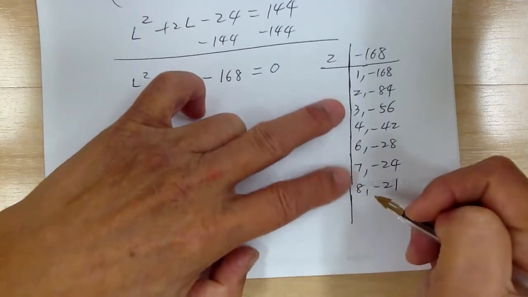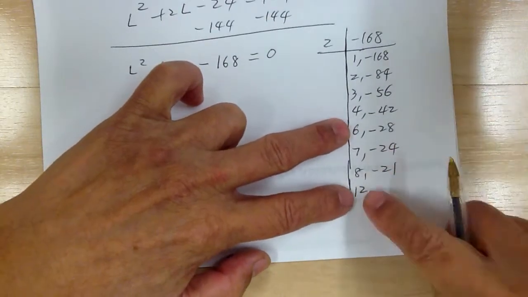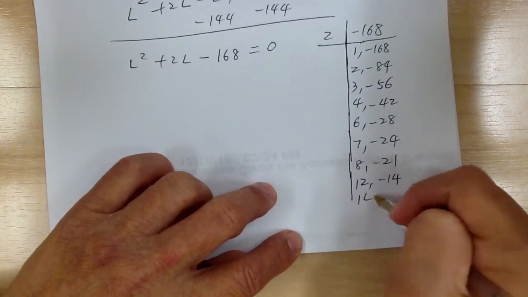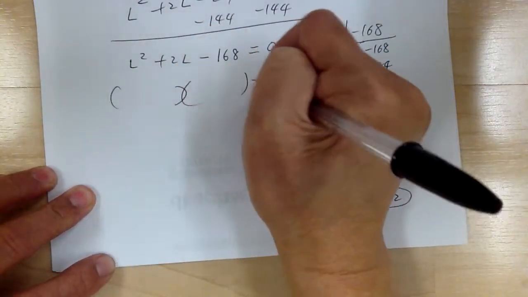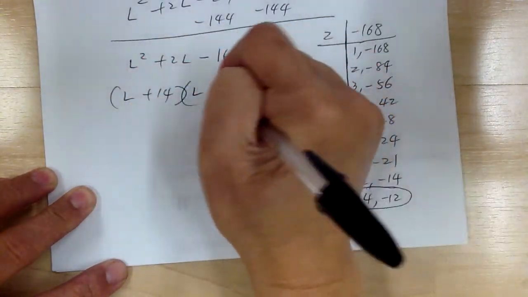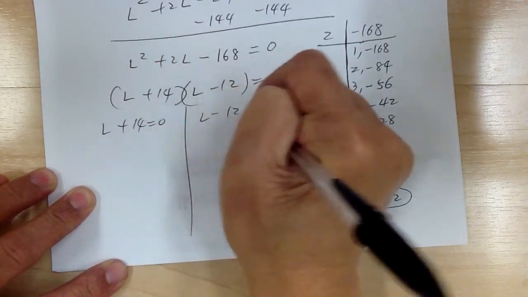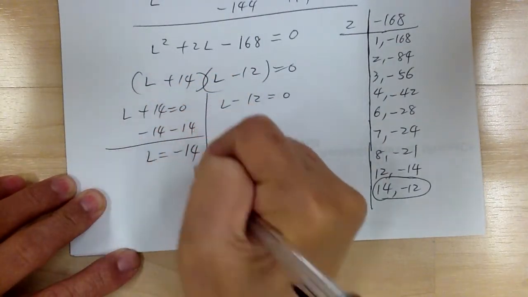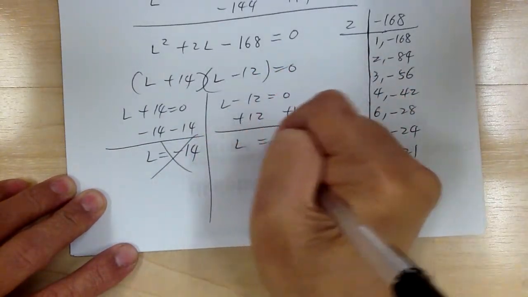9, cannot. 10, cannot. 11, no. 12, use the 6. This is twice as that, so this would be half of that, minus 14. So from here you can see you need 14, negative 12. Go ahead and get your parentheses ready. So you're going to get L plus 14, L minus 12. So L plus 14 equal to 0, L minus 12 equal to 0. So minus 14, L equal to negative 14. This one is no good, it cannot be negative. So plus 12, L equal to 12.